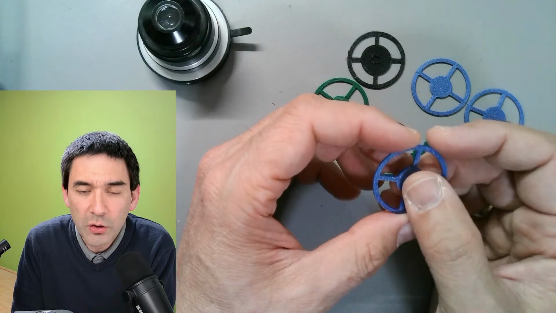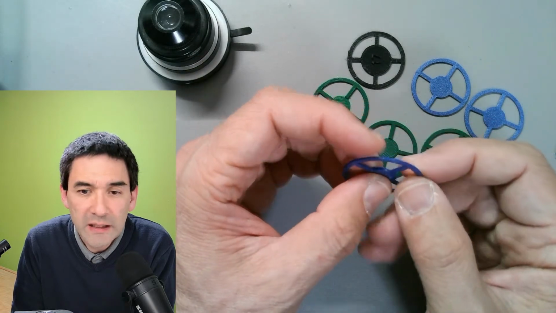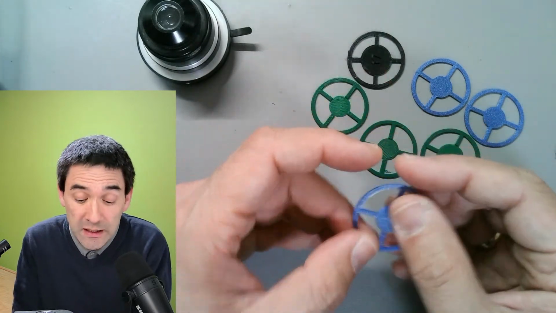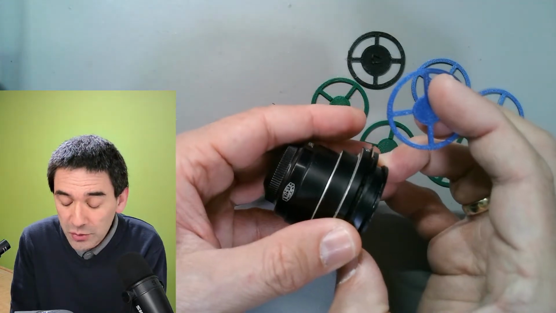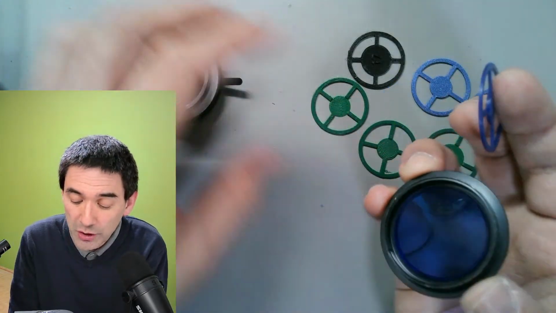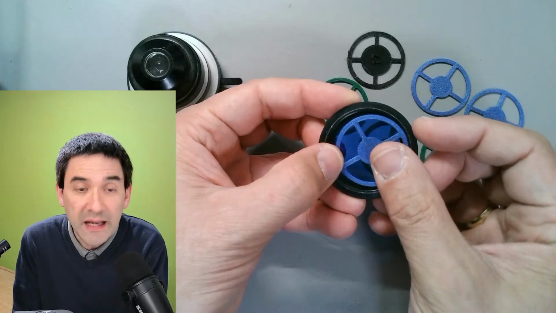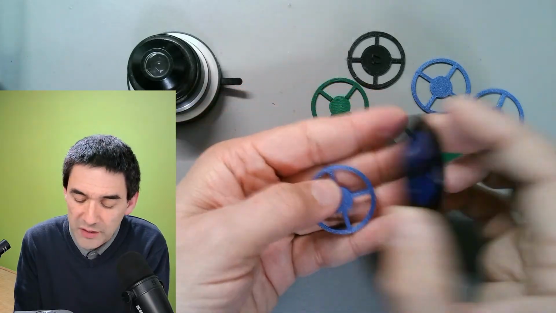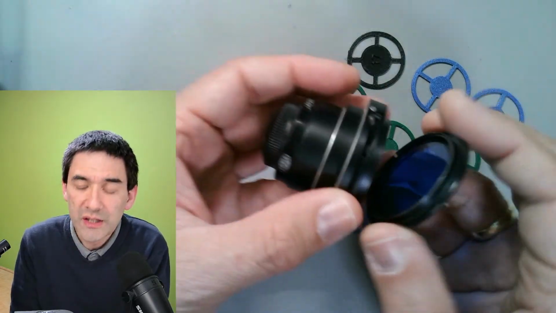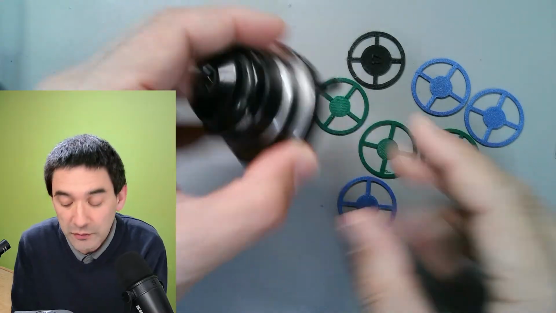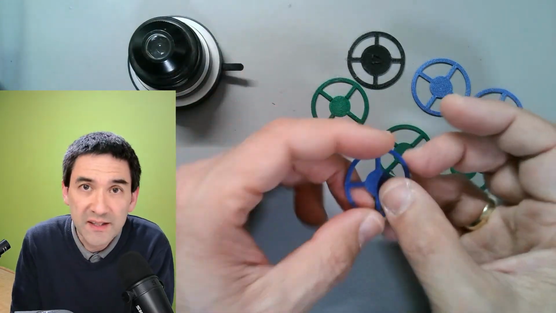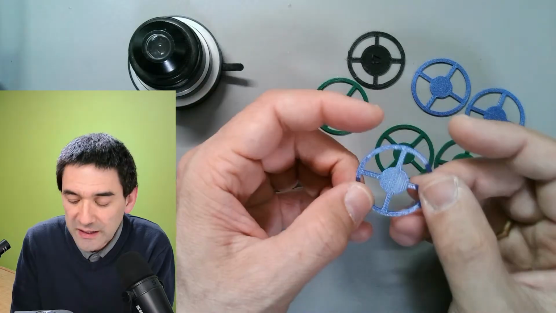There's a comment also: there are sets of filters available on eBay. Yes, definitely. Just make sure that if you buy filters, you get the correct diameter, right? The reason why I 3D printed those is that I've been experimenting with different diameters and different thicknesses and so on.